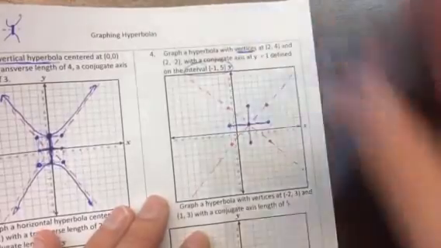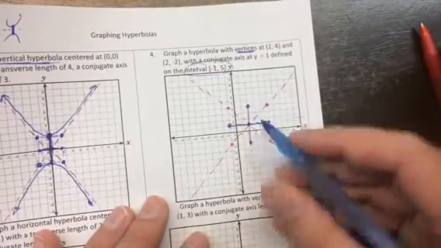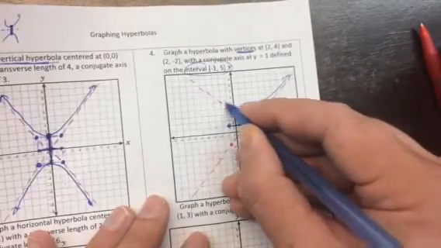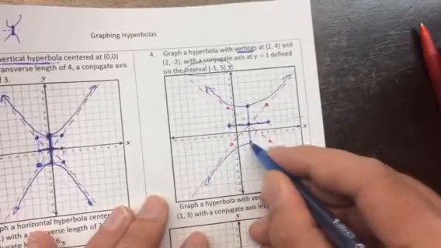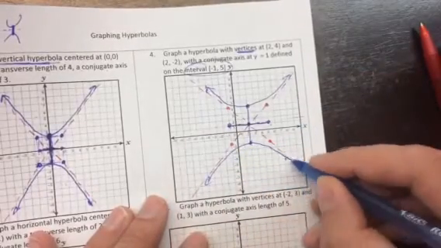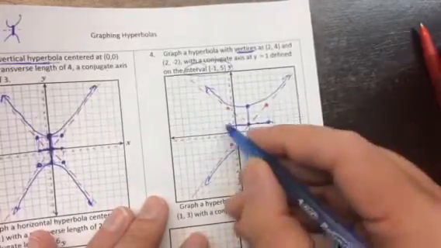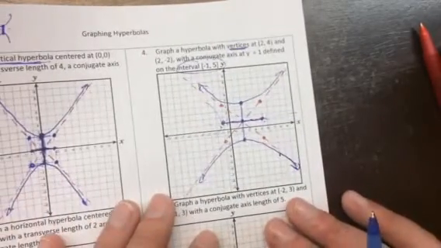Okay. And the vertices were at 2, 4 and 2, negative 2. So this is a vertical hyperbola. This one's a little bit more wide than the other one. If they had told us that these were the ends of the conjugate axis, then the vertices would be here, and it would be a horizontal hyperbola, but it was not. Okay, a couple extra things that we should know.